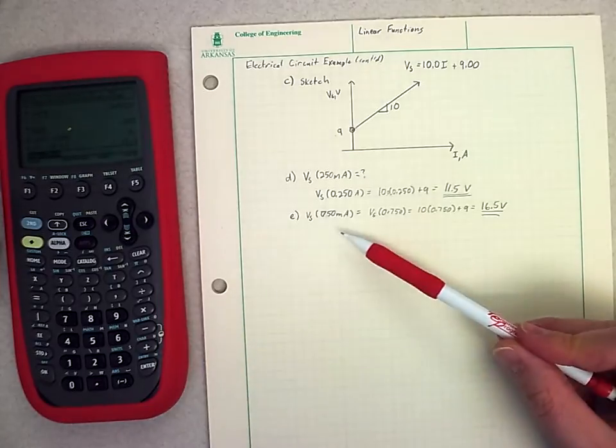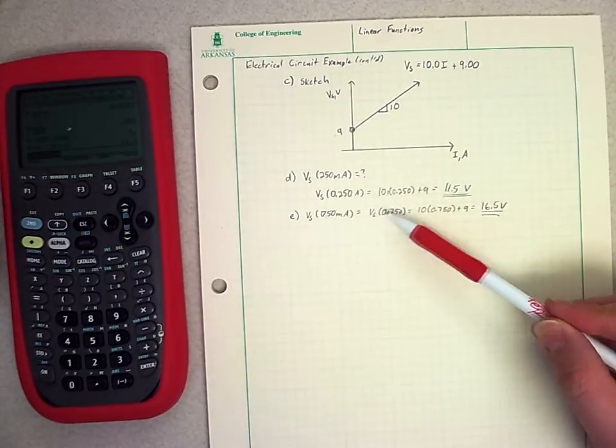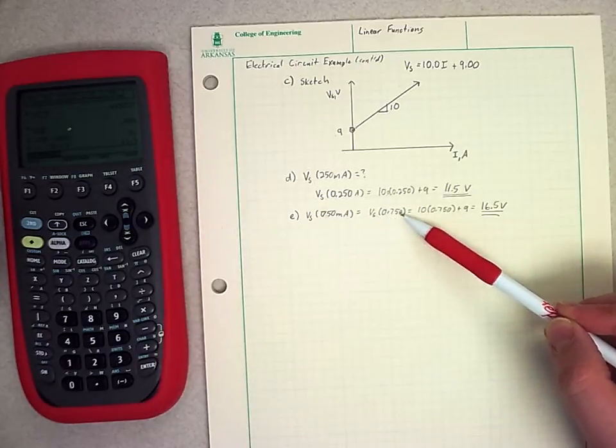Part E again asks what's the voltage source required for a current of 750 milliamps. So again, first thought is to change milliamps into amps. So we're wanting Vs of 0.750.